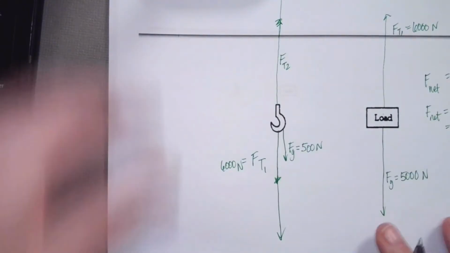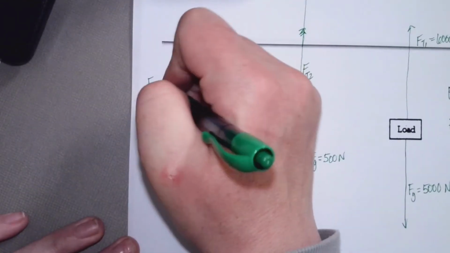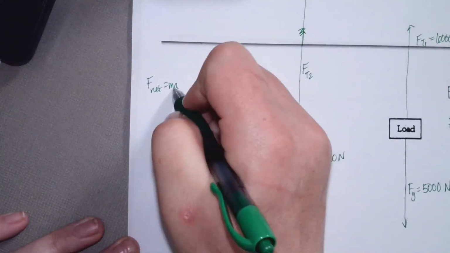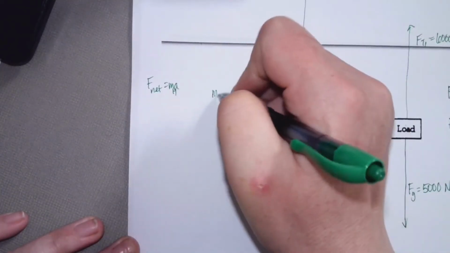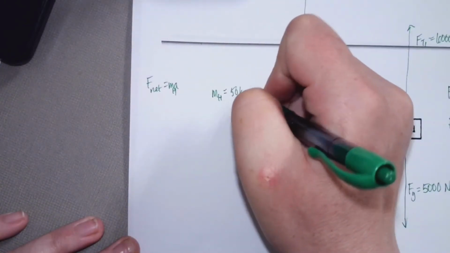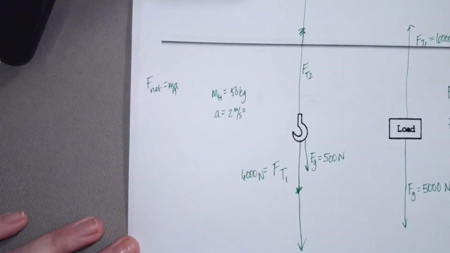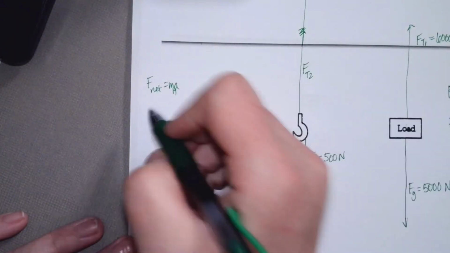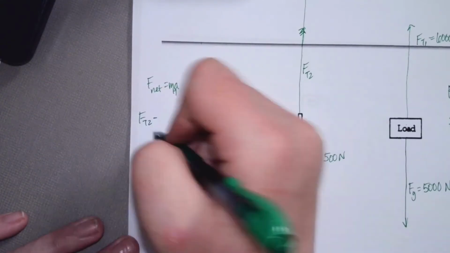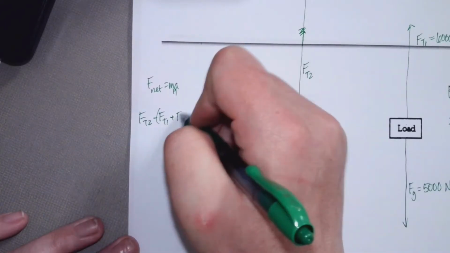So we're going to use that same principle, that same Newton's law. Fnet equals ma, so Fnet equals the mass of the hook times acceleration. Mass of the hook is 50 kilograms, and the acceleration is 2 meters per second squared. That means Fnet is going to be FT2 minus the sum of FT1 plus Fg.